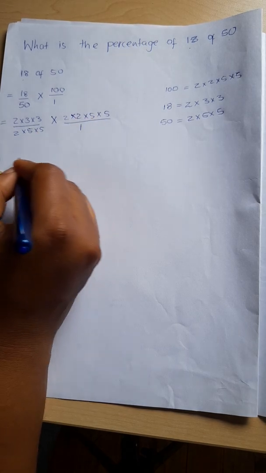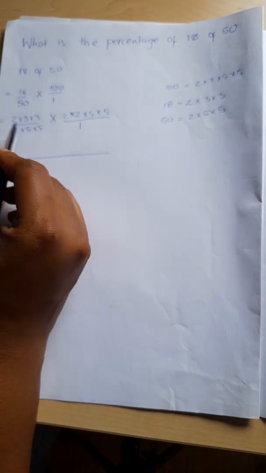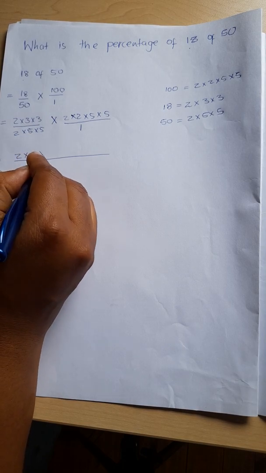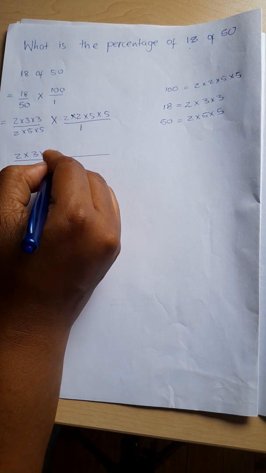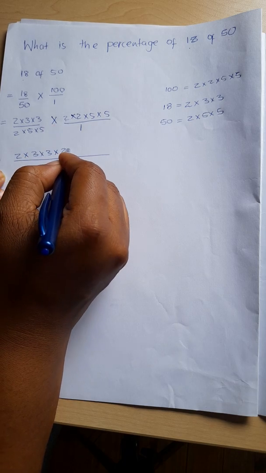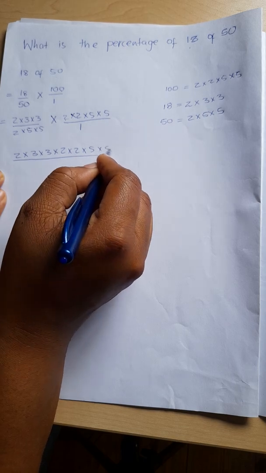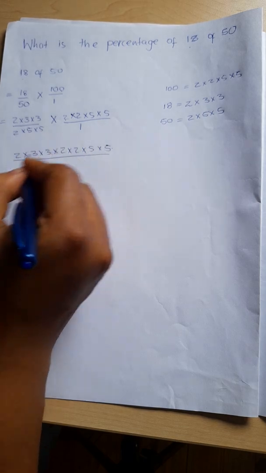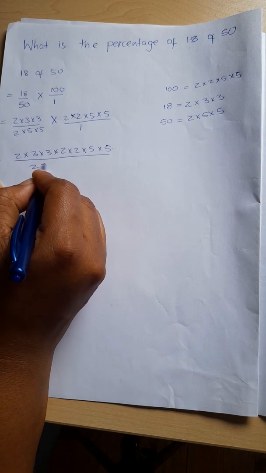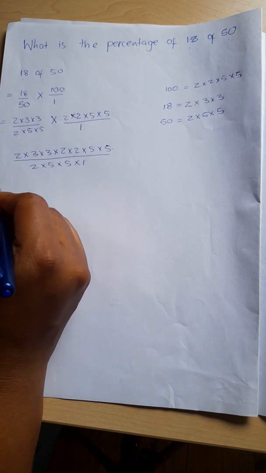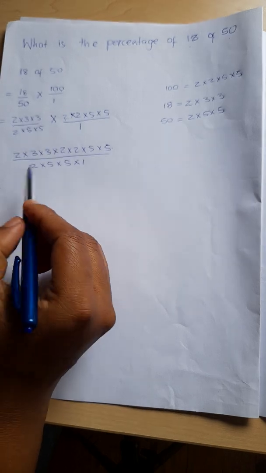Okay, then we extend this division line and put everything on the top: 2 times 3 times 3 times 2 times 2 times 5 times 5. At the bottom, we have 2 times 5 times 5 times 1. Now we look at the like terms.